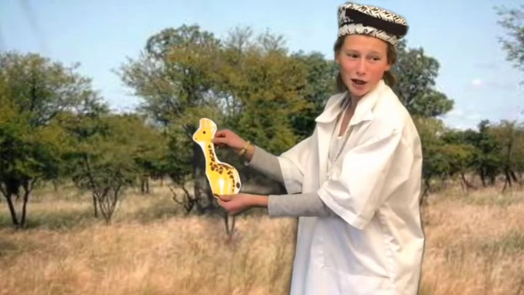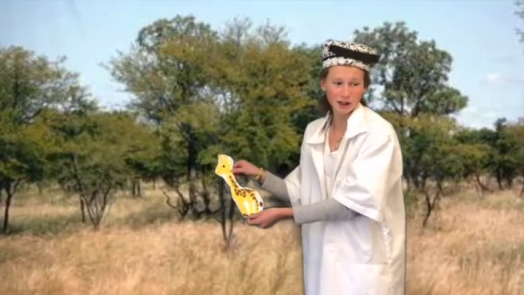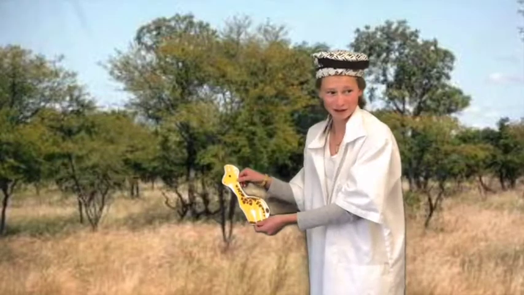Look at this giraffe. The environment changed when the trees grew too high, so the giraffe could not reach the leaves to eat them anymore. The giraffe stretched its neck and then passed on its new acquired trait to its offspring. This way, the giraffe, its offspring, could easily reach the leaves and live happily ever after. I call it use and disuse.